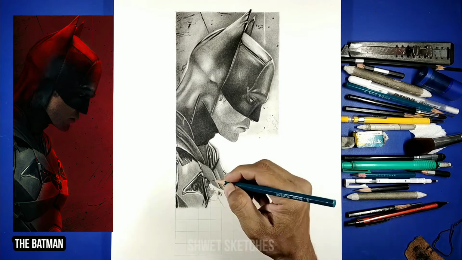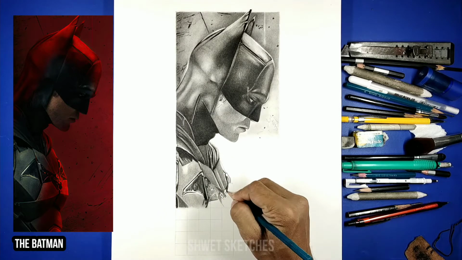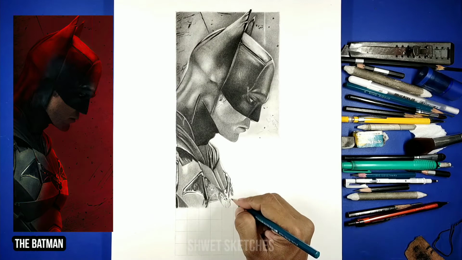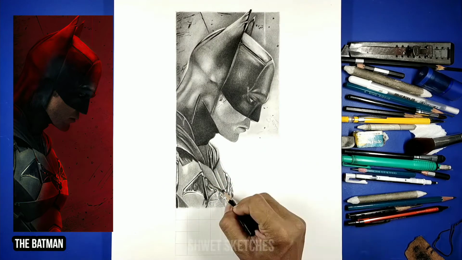So for that reason I have used a 3B pencil, and 3B is easy to sharpen, and 3B will not leave any smaller dots on the page. So for that reason I have used a 3B pencil for the base layer, then blended it with tissue.